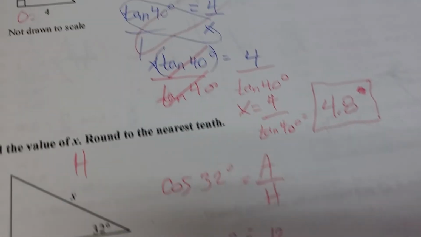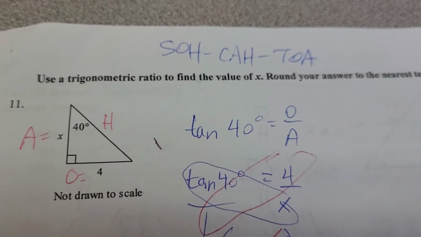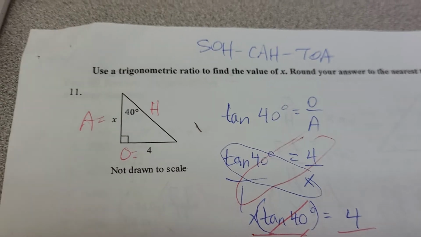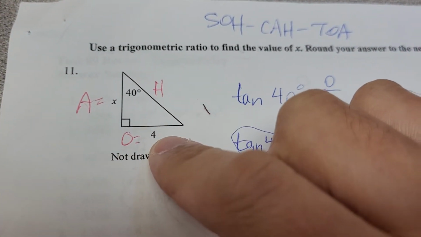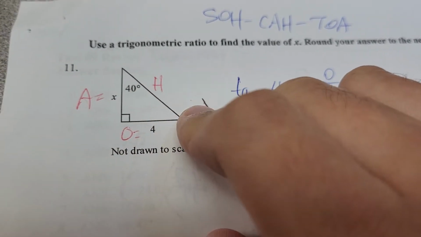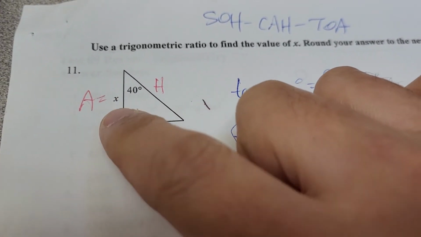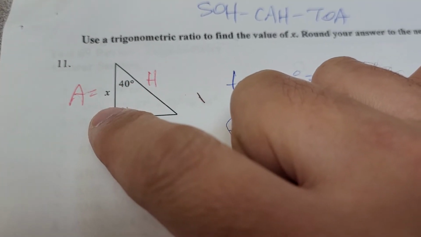All right, next page. So number 11, use the trigonometric ratio to find x. So I know that that's 40. I don't know what x is here. My side that's opposite the 40 is the 4. I don't have my hypotenuse, so I have my opposite and my adjacent. I don't know what it is, but I know I have it.